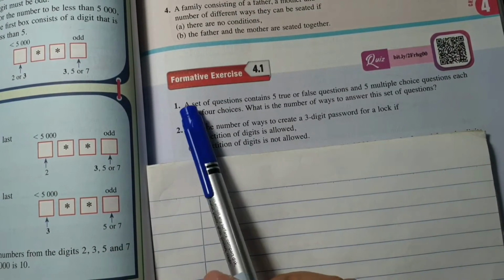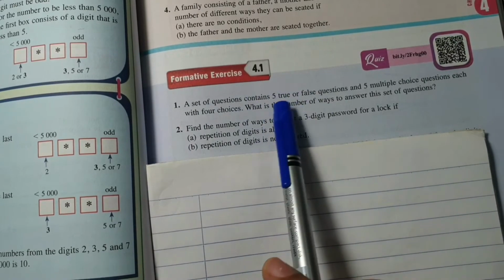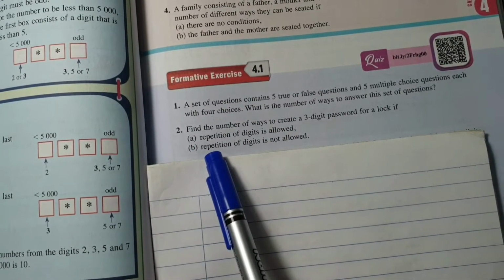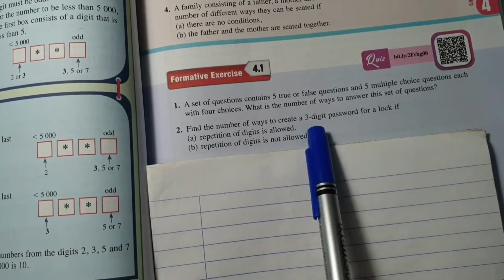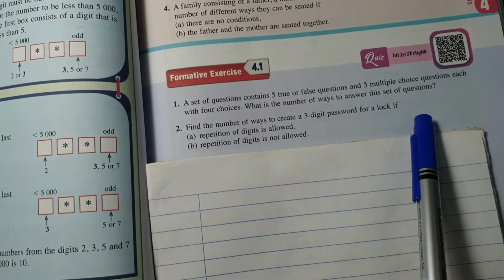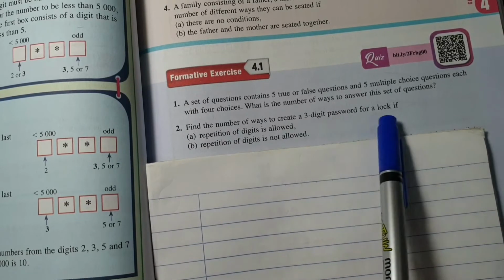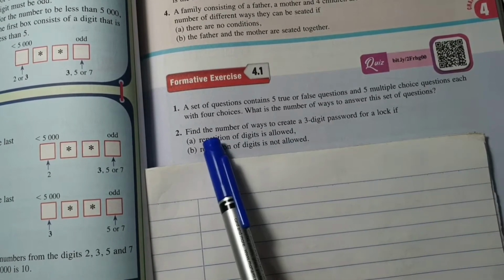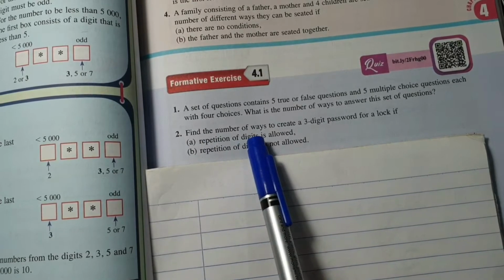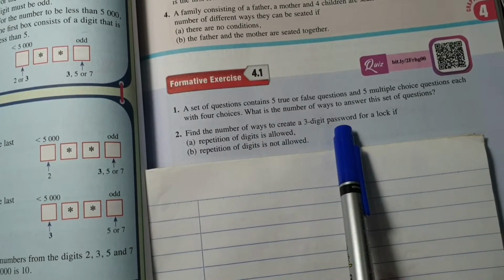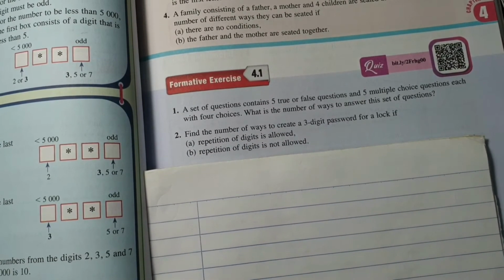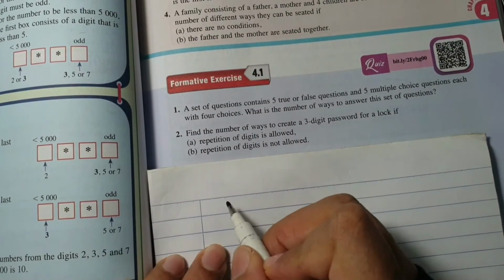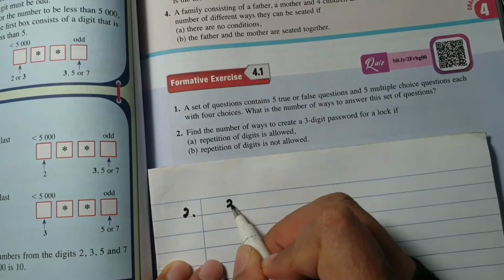Okay, let's see how to solve formative exercise 4.1, question number 2. So read, understand, underline all the keywords here. Sorry, I cannot underline because this is your textbook. Find the number of ways to create a 3-digit password. So the keyword here is 3-digit password, and the condition given here is 3-digit password.